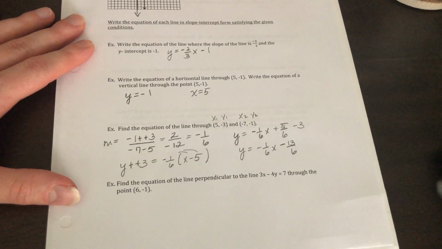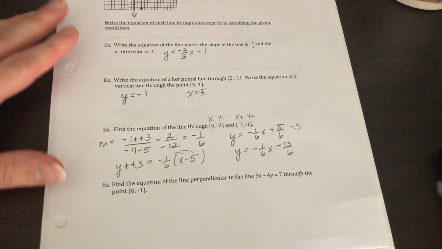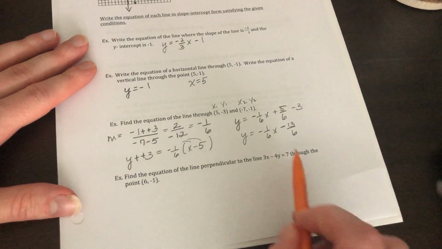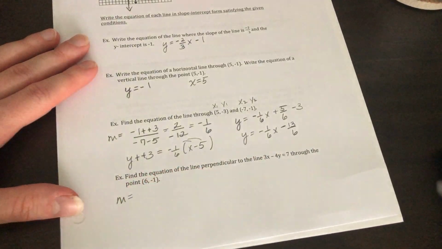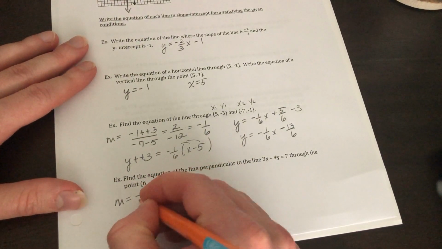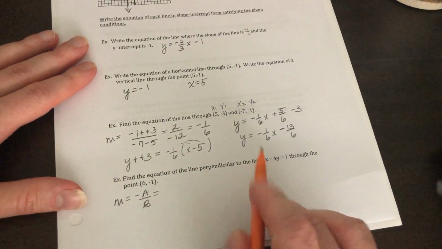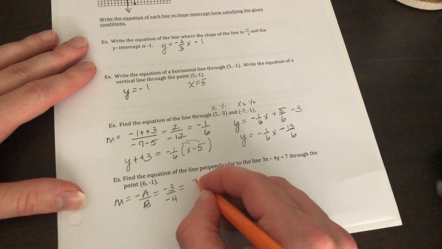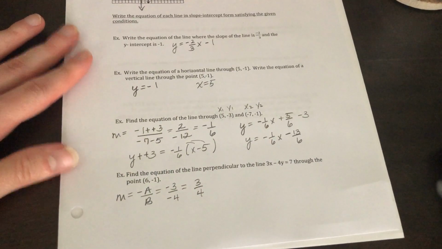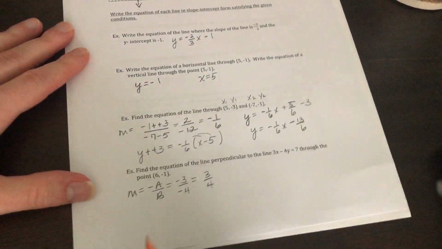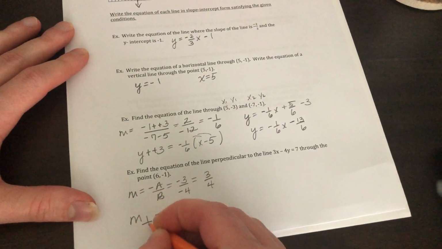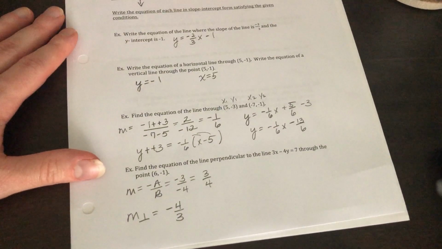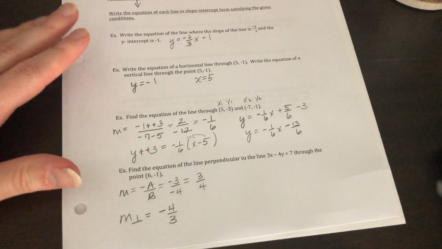It says find the equation of the line perpendicular to the line 3x minus 4y equals 7 through the point 6, negative 1. First step is I'm going to find the slope of this line using my little formulas at the beginning of the lesson, opposite of a over b. So I'm going to do a negative 3 over a negative 4, so we get 3/4. Now, perpendicular slope is the opposite reciprocal slope. The symbol for perpendicular looks like that. I'm going to flip the fraction and change the sign, so the slope of that new line is going to be negative 4/3.